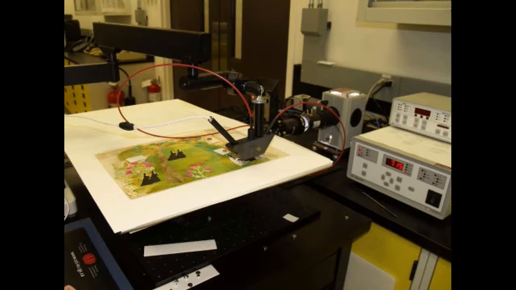Of course, if you have some time and money, you can do some microfade testing and test every single color in the textile, or in this case, it's a piece of work on paper, and find out exactly how sensitive the colors are and, therefore, how fast they're going to fade. In this case, 90% of the colors in this particular example were highly sensitive to light fading. And then you can make decisions that way, too.